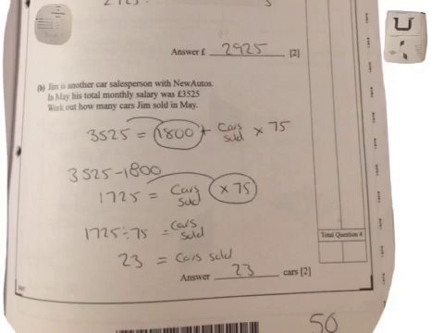Or else the more sensible thing to do was, first of all, take this 1,800 over, because then that just leaves you with the number of cars sold times 75. If you take that minus that, it gives you 1,725. If you divide it by 75, it gives you 23 cars. Or else, if you weren't too sure, just start picking some numbers, multiply by 75 to give you 1,725. Okay, that's how you do reverse.